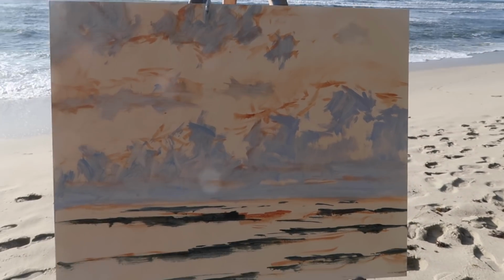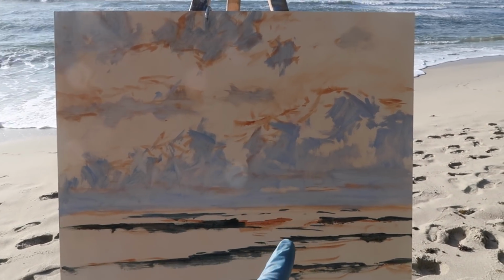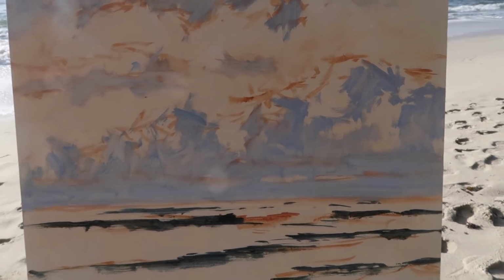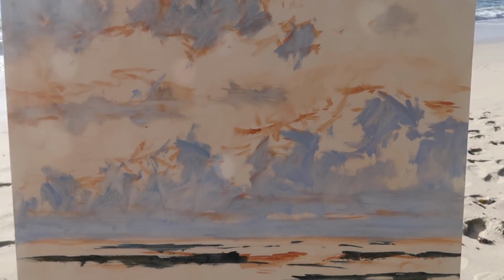What I wanted to focus on in this painting is having larger dark shapes that are sort of unified, so there's more structure, and yet still feeling spontaneous.